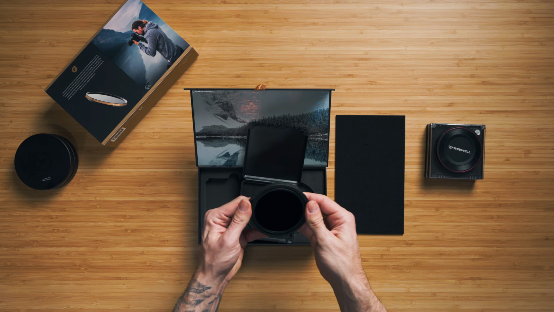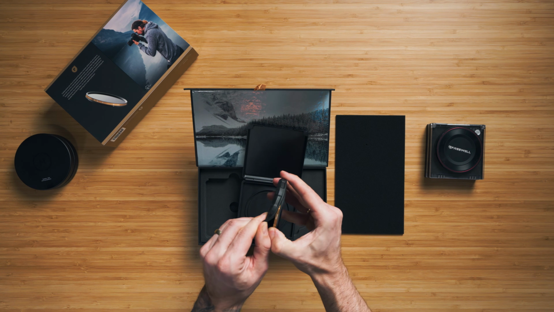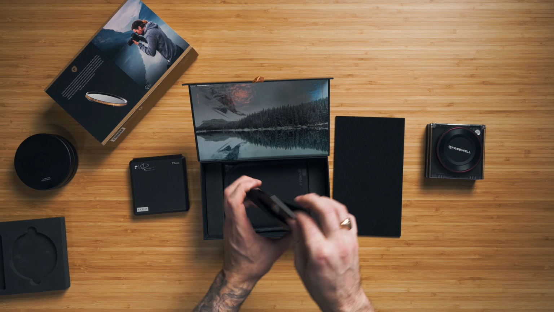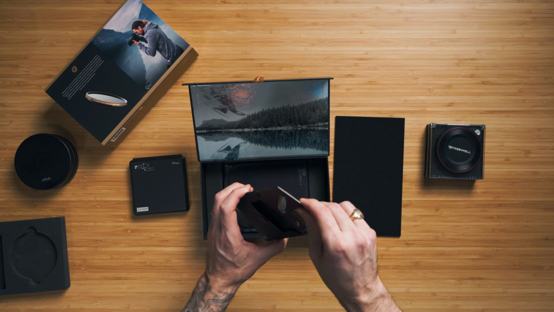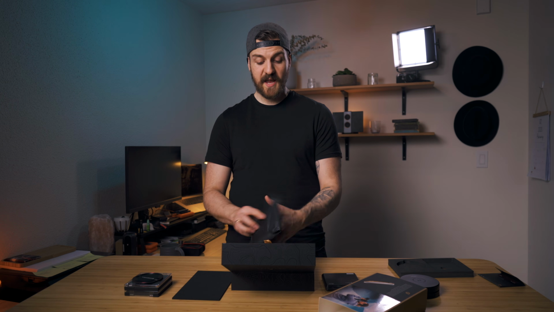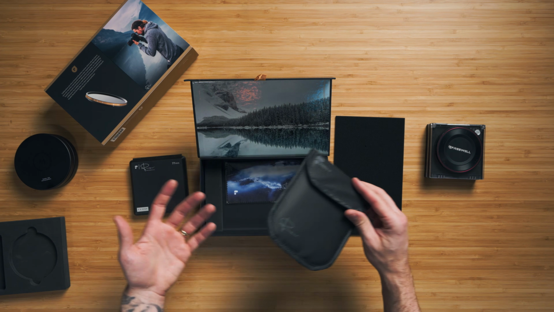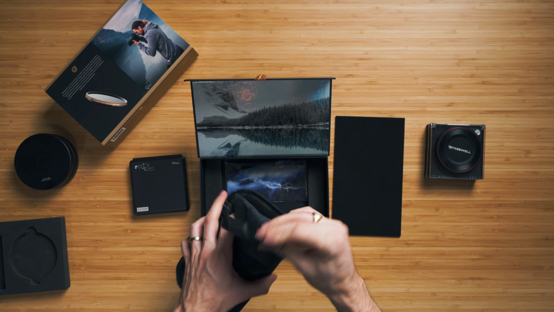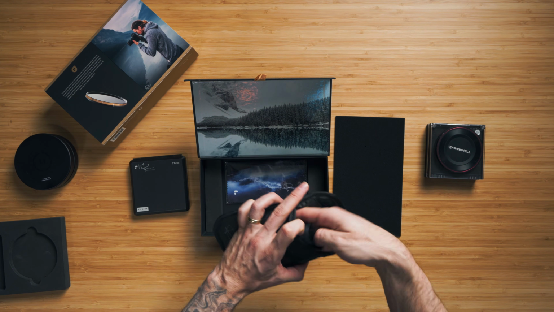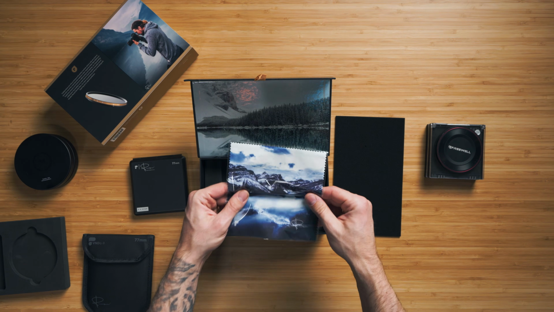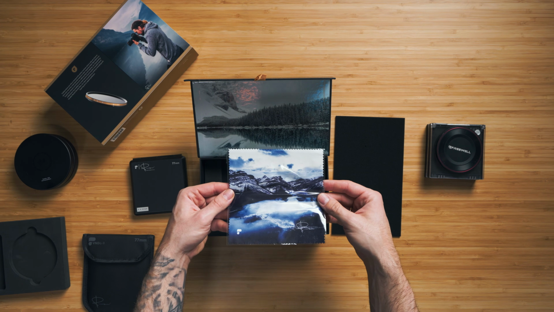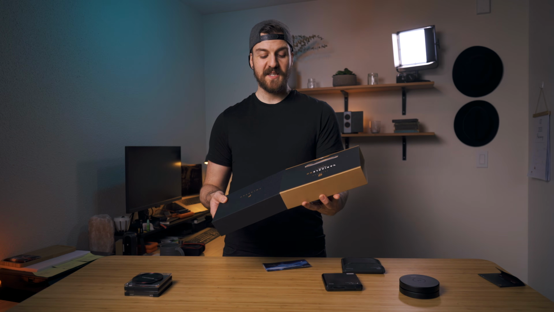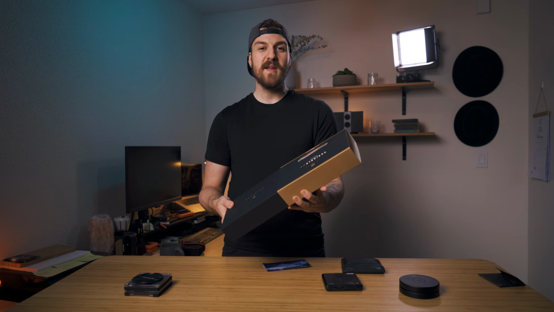And then inside there, we've got our 6 to 9 stop filter. And then if we take this out, we got a little thing from PolarPro with a bunch of information in there. And then on top of the hard case, you also have a soft case. So if you prefer to carry them that way, you can. And inside the soft case, there is a built-in cloth, as well as a custom microfiber cloth with a Peter McKinnon photo on it. So obviously what PolarPro is going for here is really giving you the premium package.